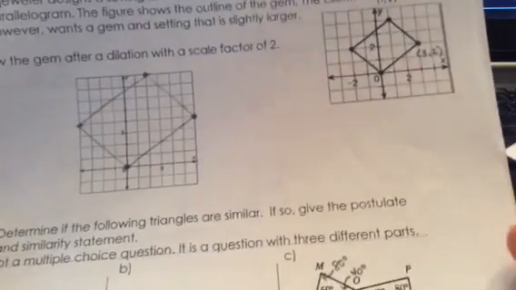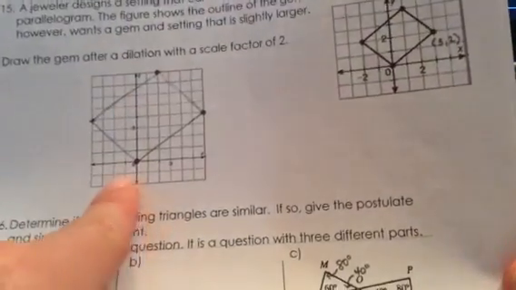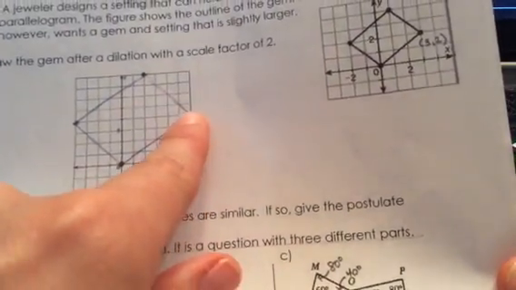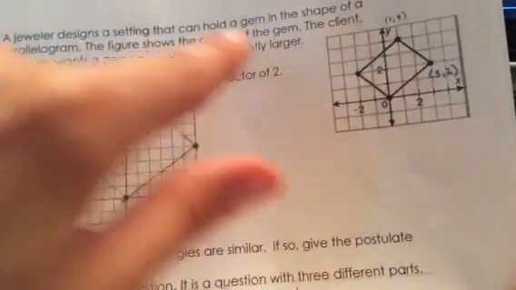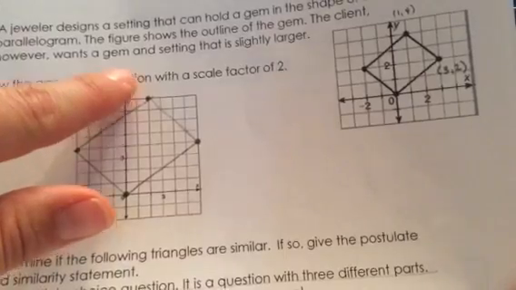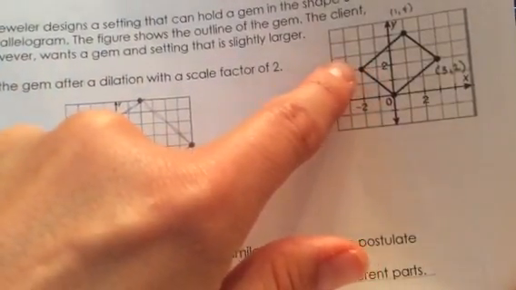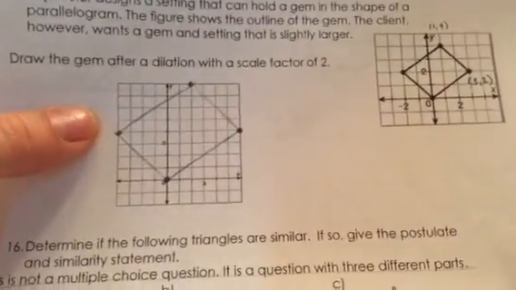This is the point 3, 2. 3 times 2 is 6, so I went over 6. 2 times 2 is 4, I went up 4. I marked that corner. That's the point 1, 4. So this becomes the point 2, 8. This is the point negative 2, 2. So it becomes negative 4, positive 4.